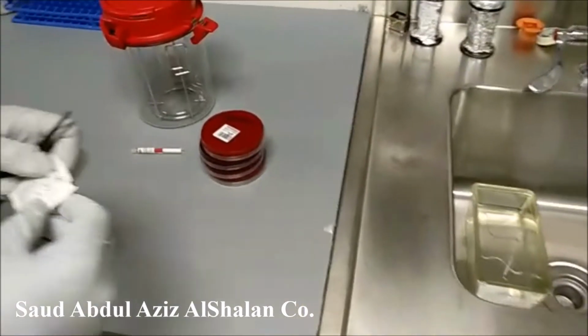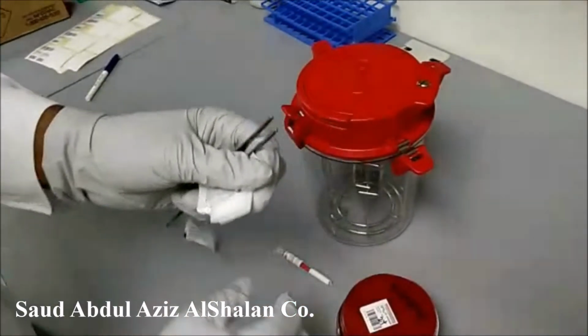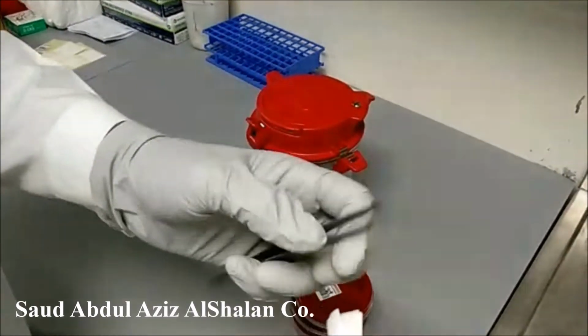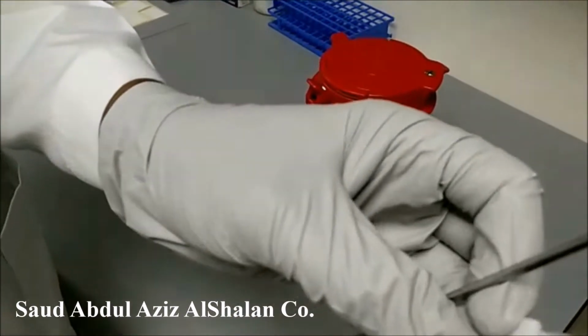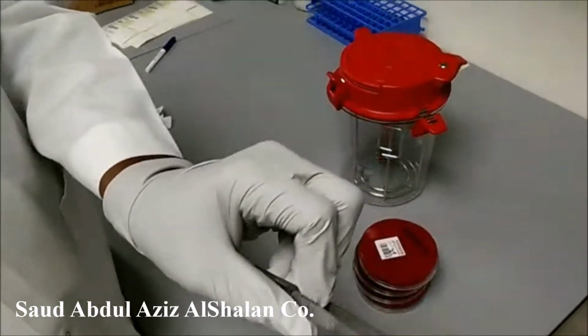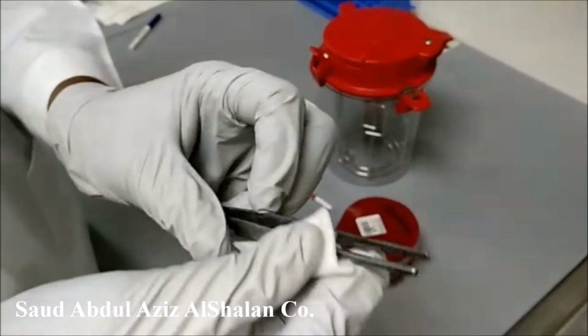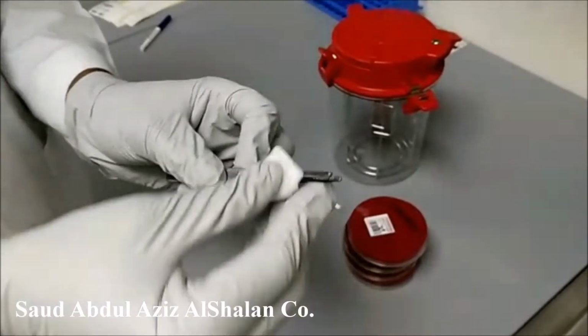We will use an alcohol swab before we use the disc, to guarantee that there is no contamination. We do the alcohol swab.